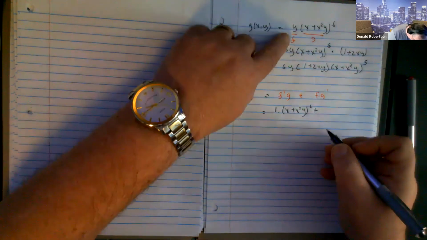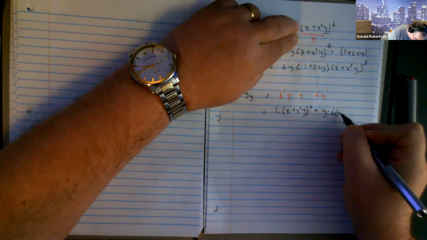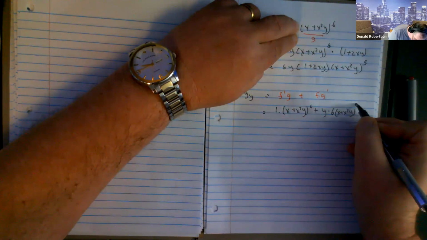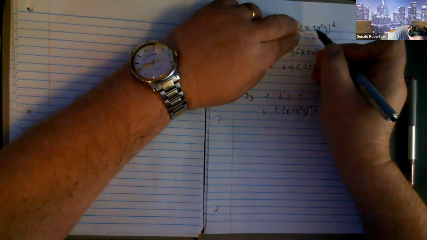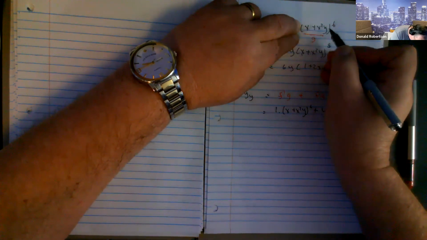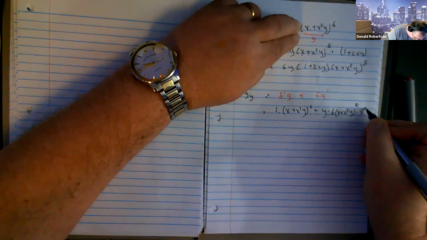Plus, you leave the first guy alone, and now you differentiate this with respect to y. So what's that going to give me? 6 times x plus x squared y to the power of 5, times the derivative of what's inside with respect to y, which gets me another x squared.